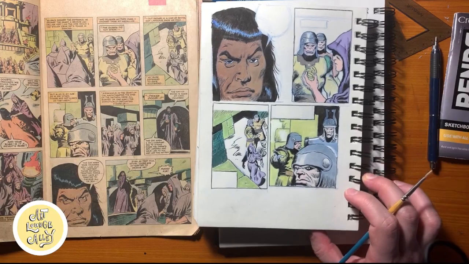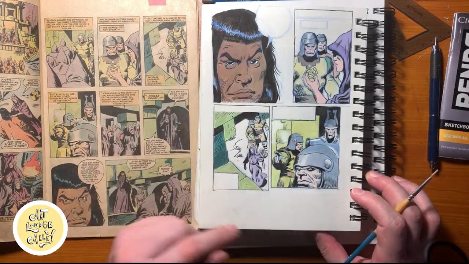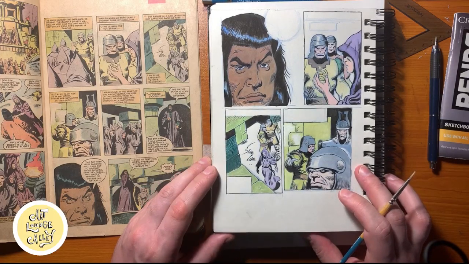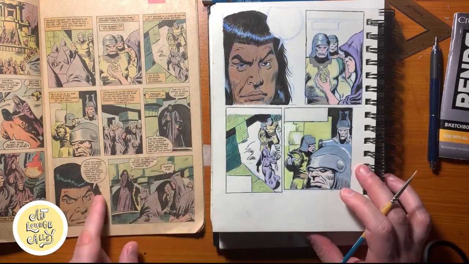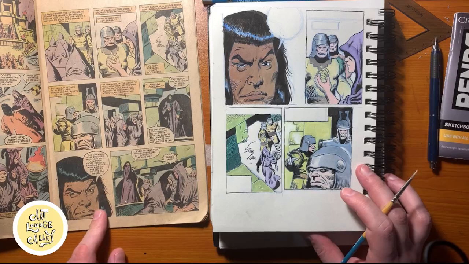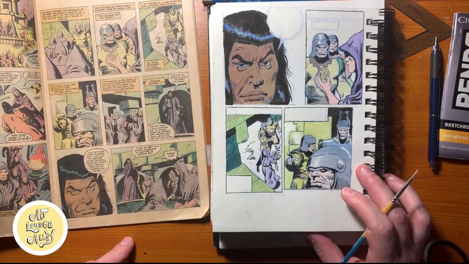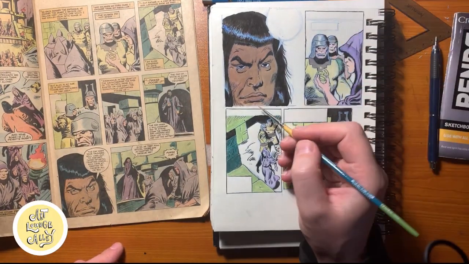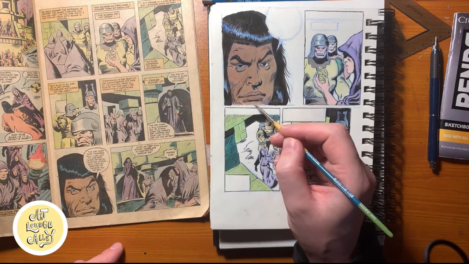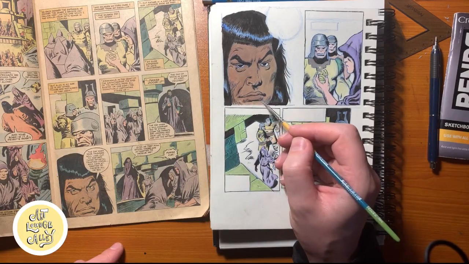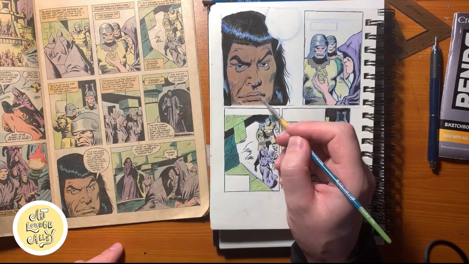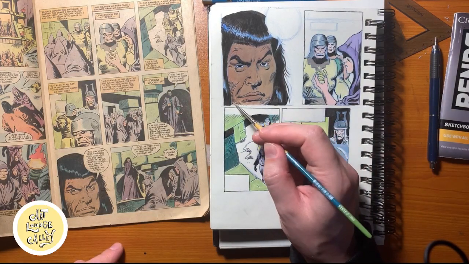Alright, I think I did enough on this guy. I did cover up a lot of things I didn't like. I love that panel. I absolutely love the original one. I could still see a difference. There are lots of differences between how Buscema laid it down. But it was a lot of fun just bringing it to life like that again.